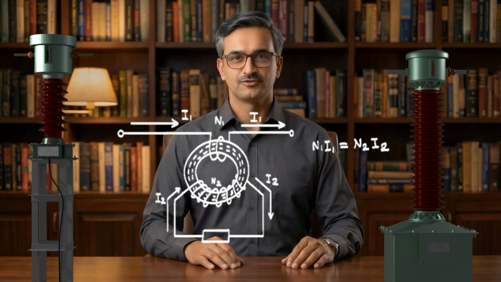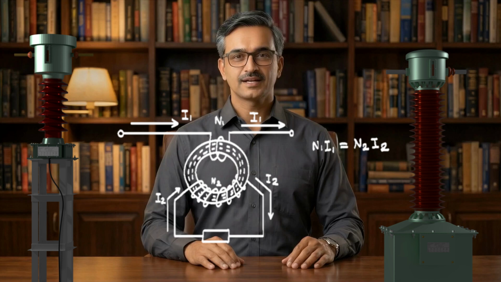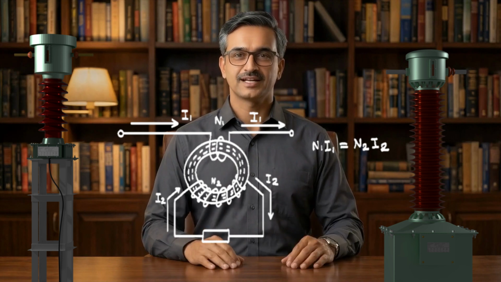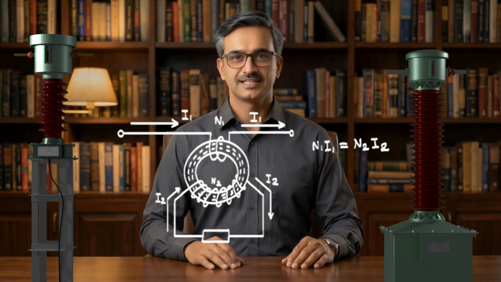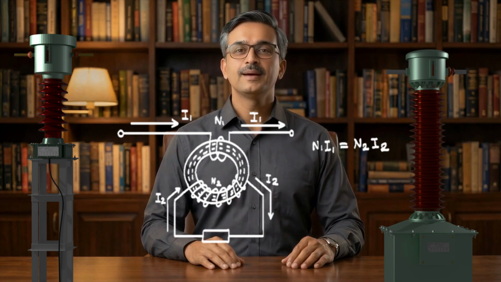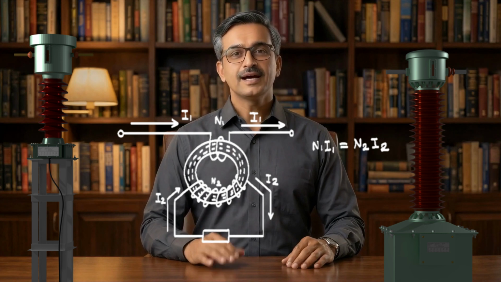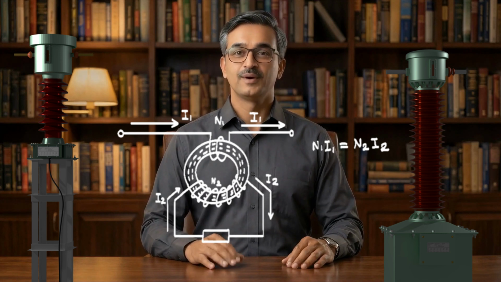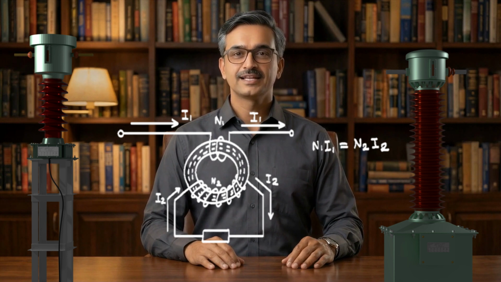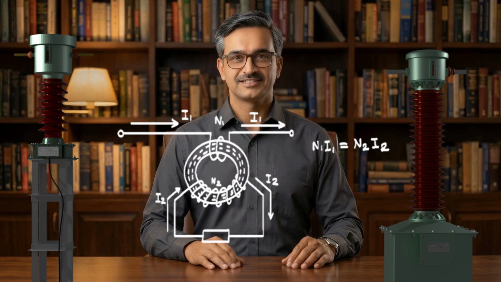So the definition of a current transformer is: a current transformer is an instrument transformer in which the secondary current is directly proportional to the primary current and the phase angle between the primary and secondary currents is ideally zero. A current transformer is an instrument transformer that replicates the high current of a power circuit into a measurable current in its secondary winding for measurement and protection purposes.